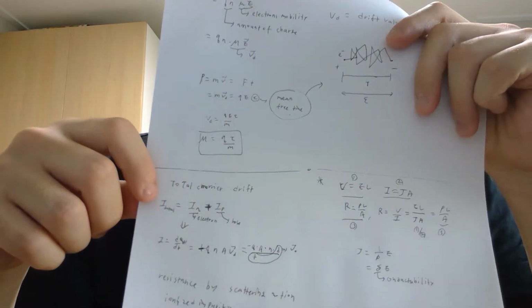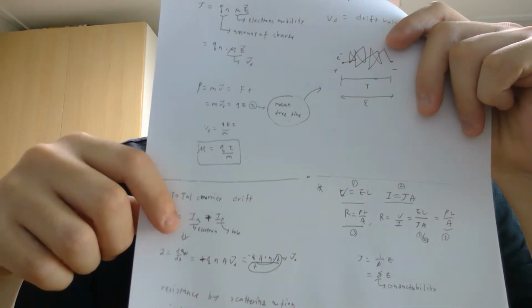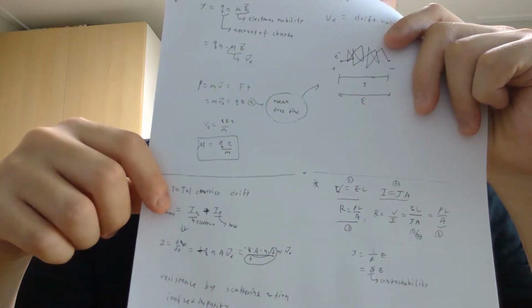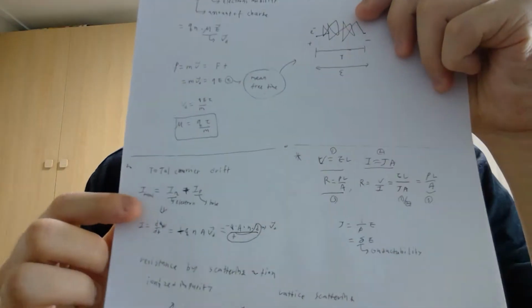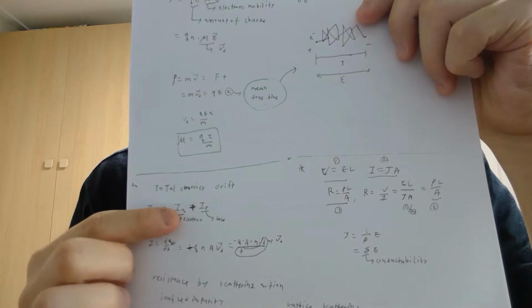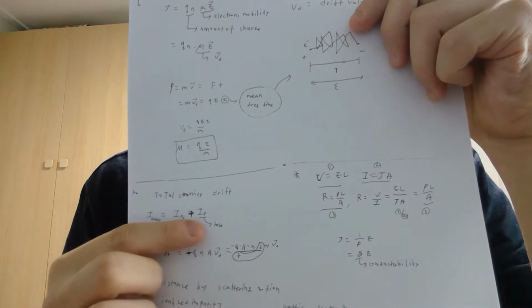So the ability of carriers to give how much current is defined here, the ability of negative charge and positive charge.